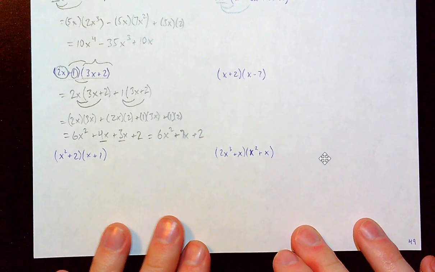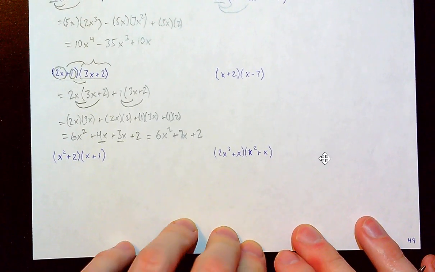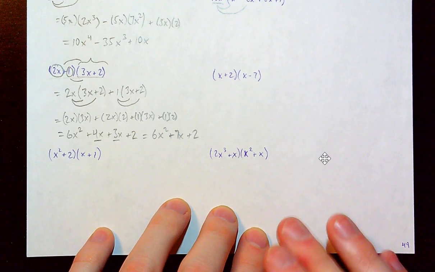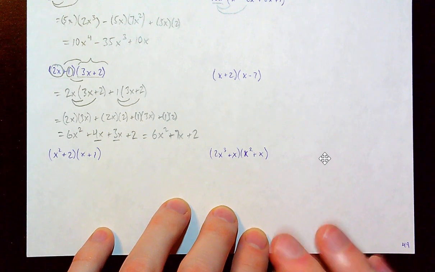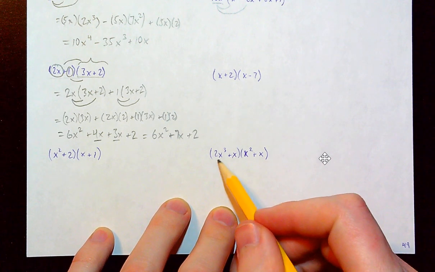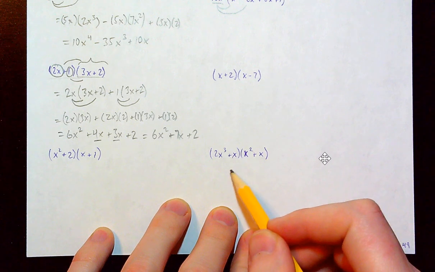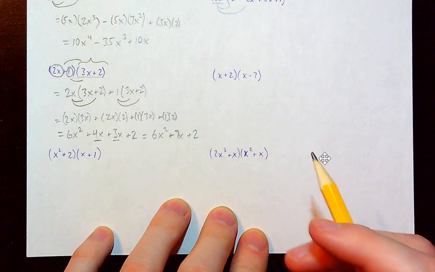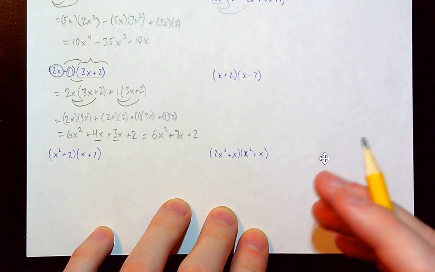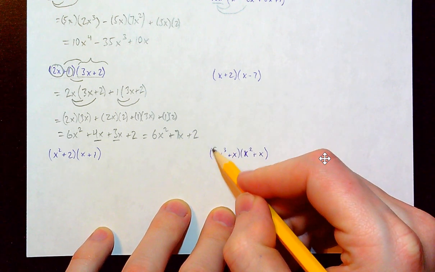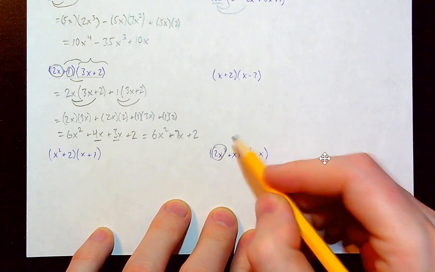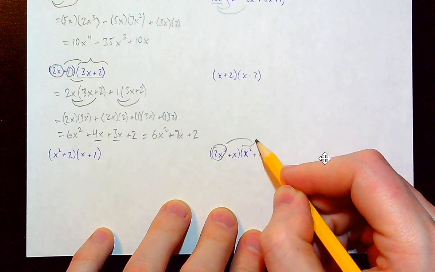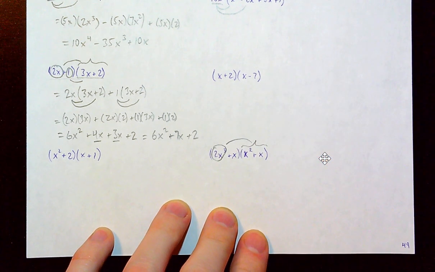We'll look at something that may seem more complicated, may seem like we have to do something different, but we don't. We're actually doing just the exact same thing. 2 times x to the third plus x times x squared plus x. We're going to look at this the exact same way. I'm going to take the first term in the first polynomial, and I will distribute that to the entire second polynomial.